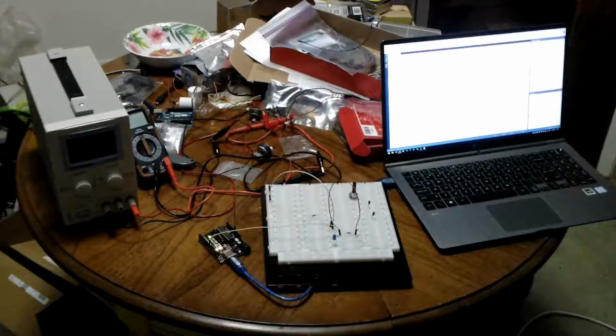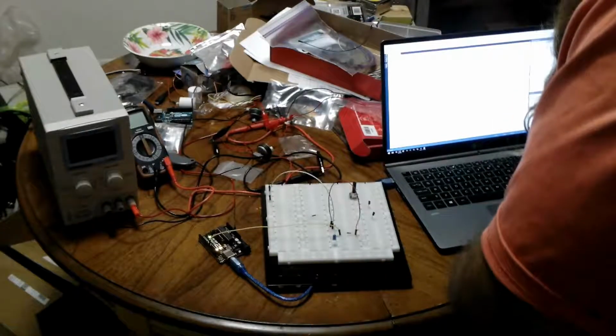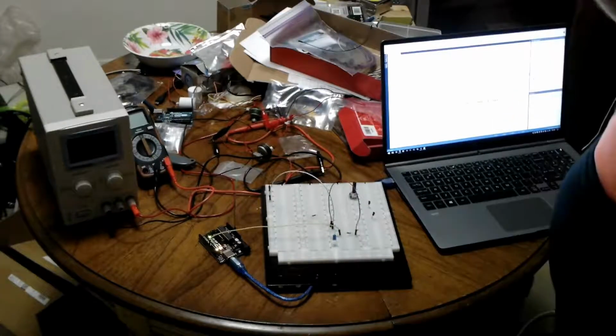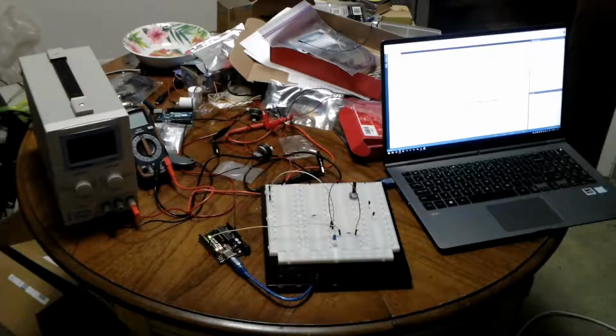So let's do pin 11, which supports PWM input. And you notice it does not light on. So I'm now going to write a very quick and easy Arduino program. Again, I'll show you Arduino programming later. For now, don't worry about it.